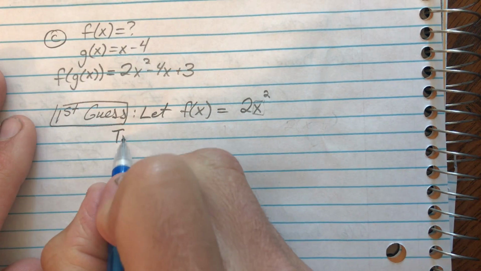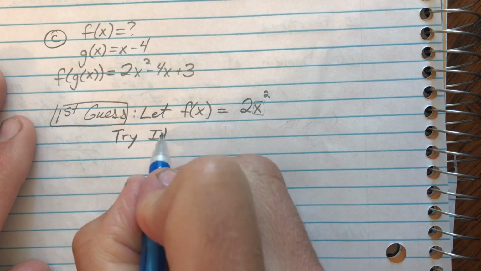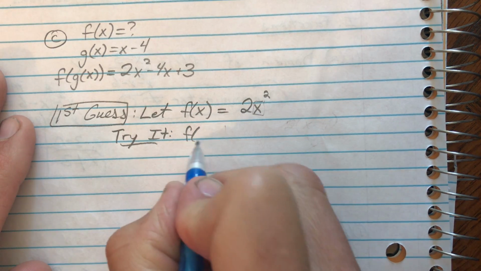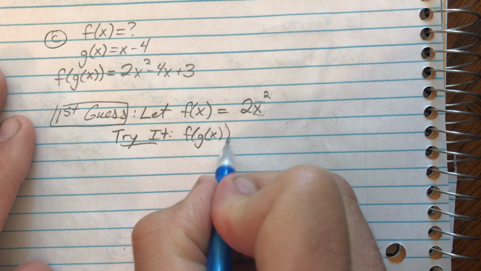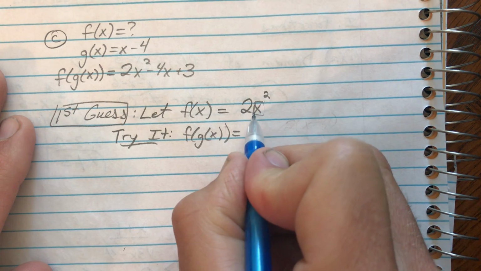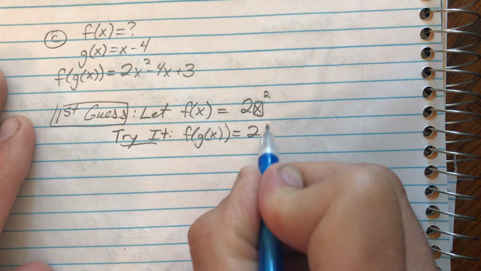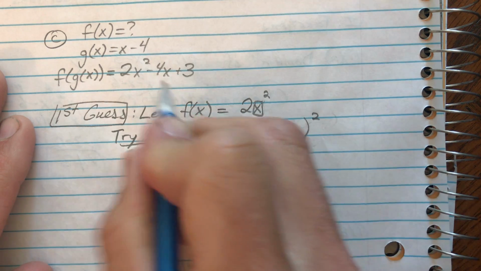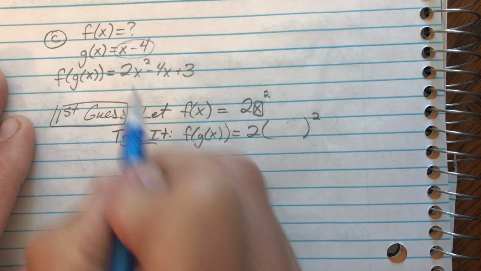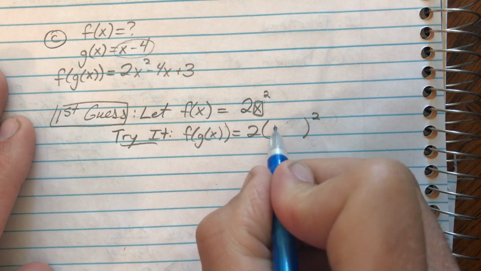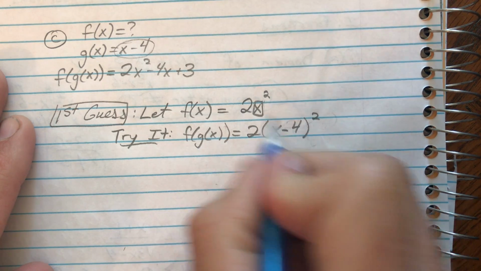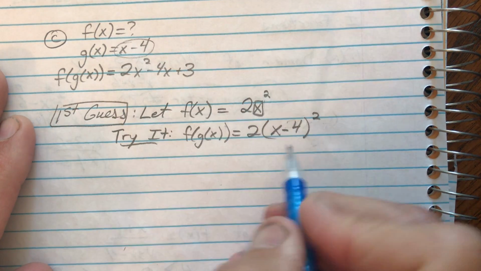Let's do f of g of x and see how we did. I'm going to take the x in our f of x and replace it with g of x. That's what f of g of x says, with our hope being to arrive at this trinomial.